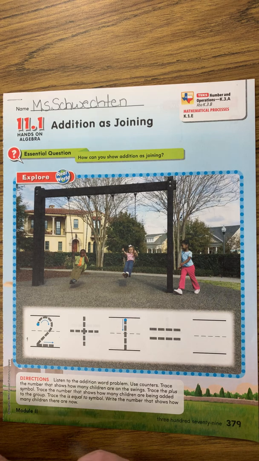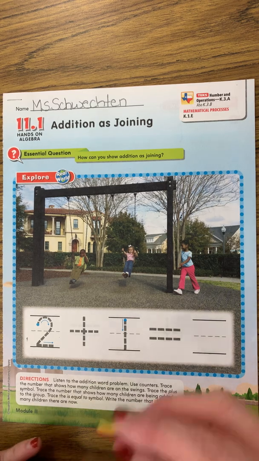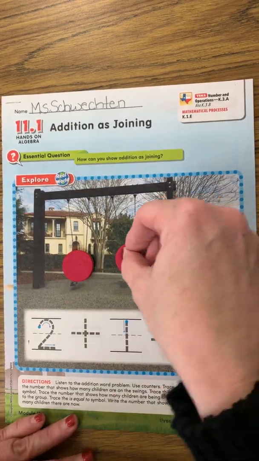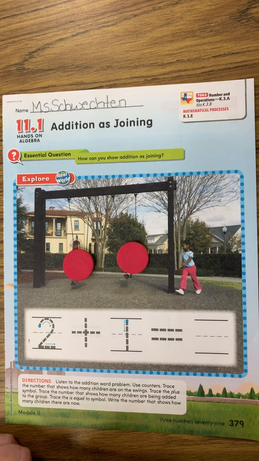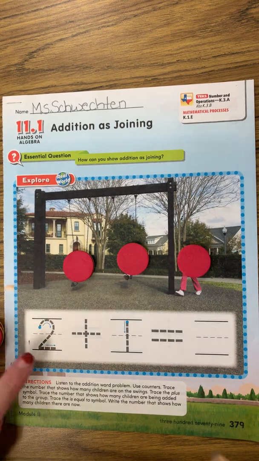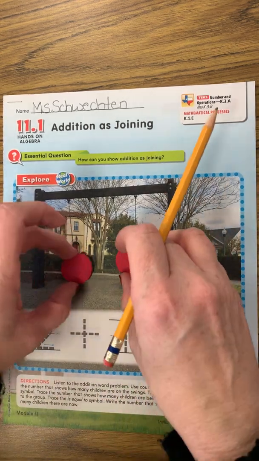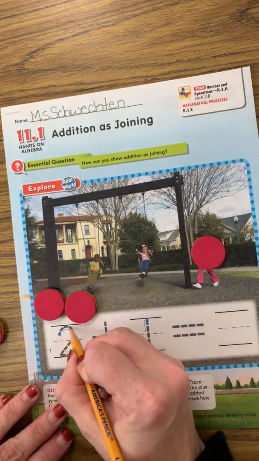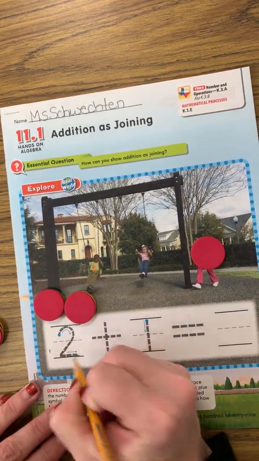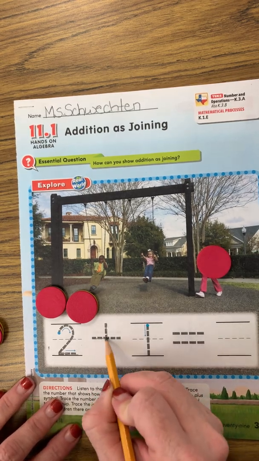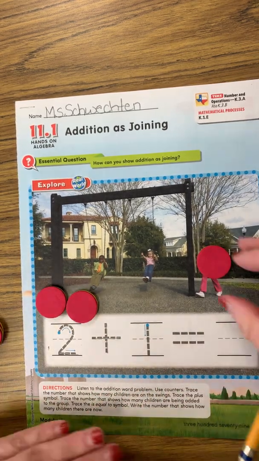Okay, so let's use our counters. There are 2 children on the swings. So there's 1, 2, and one more joins them. One more. So in our first set, we have the 2 that are on the swing, so we can move them down here. 2, so we can trace our 2. And then this symbol is called a plus sign. Plus, it means we're bringing our numbers together.